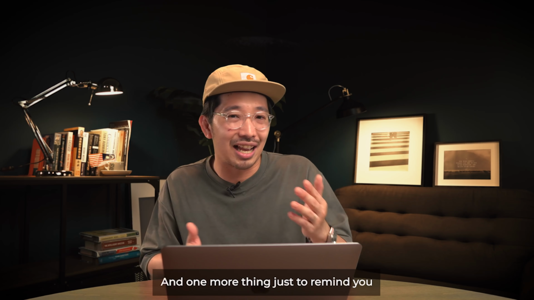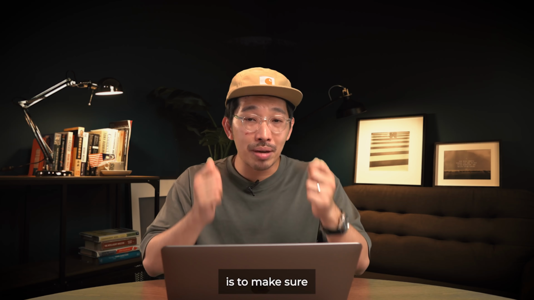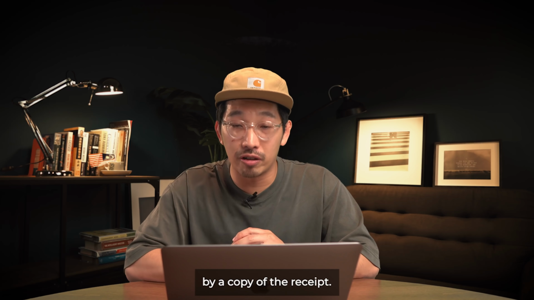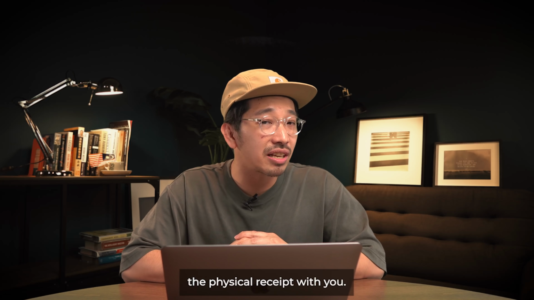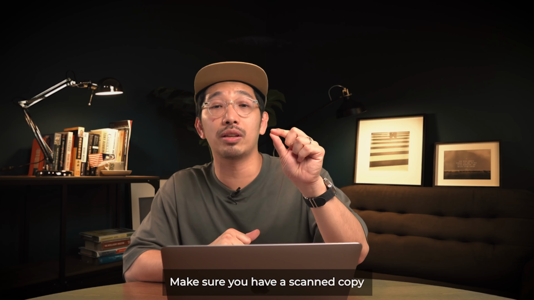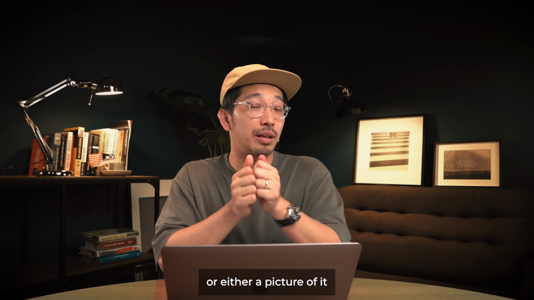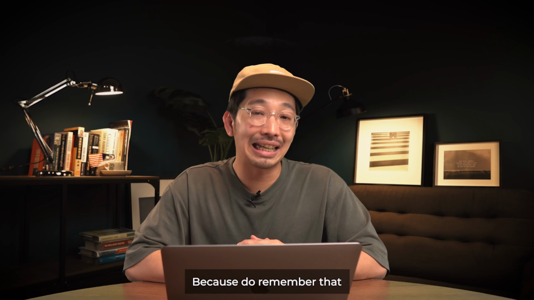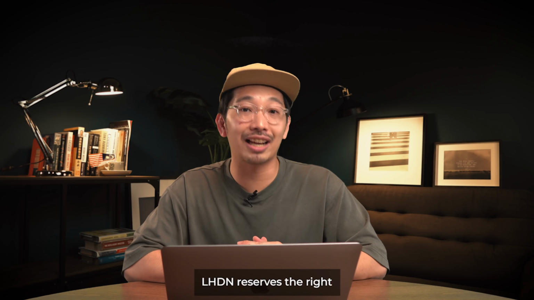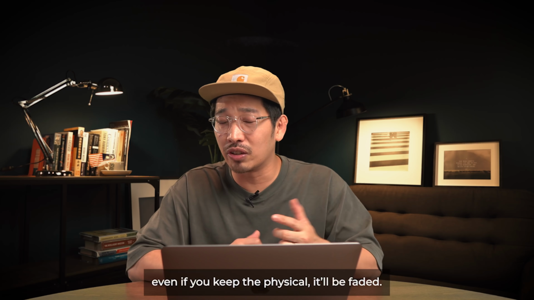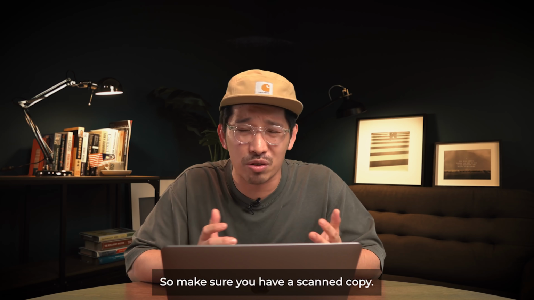and you won't feel too lost on what you should key in. And one more thing just to remind you is to make sure that all your spending is supported by a copy of the receipt. You may not have the physical receipt with you. If you don't have it, it's okay. Make sure you have a scanned copy or a picture of it and keep it in a folder. Because do remember that LHDN reserves the right to check your tax for up to 7 years. I'm pretty sure even if you keep the physical receipt, it will fade. So make sure you have a scanned copy.